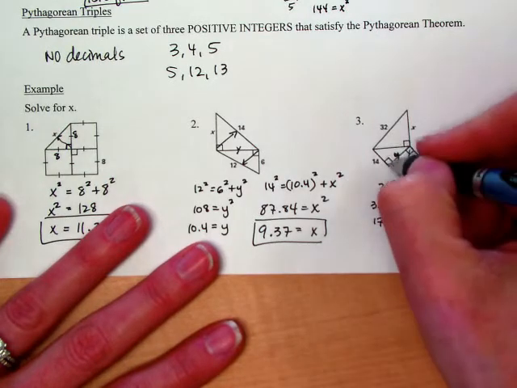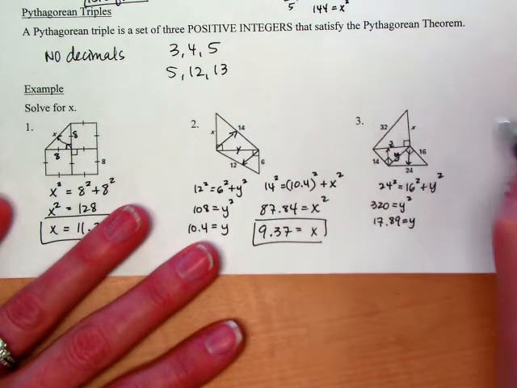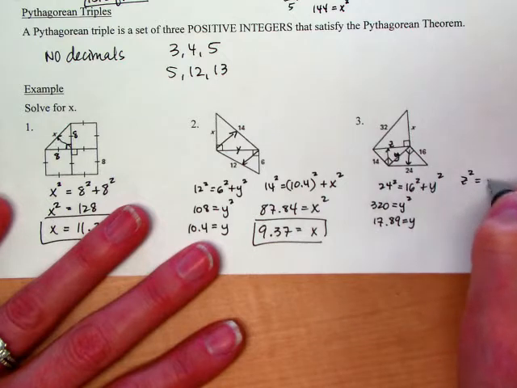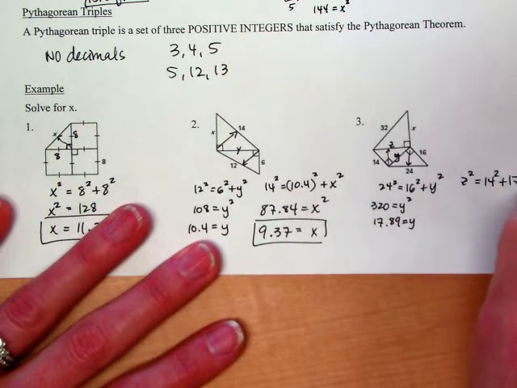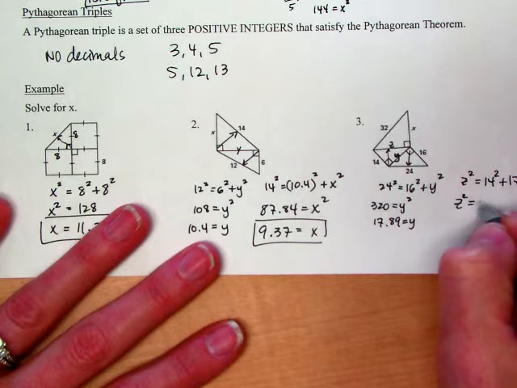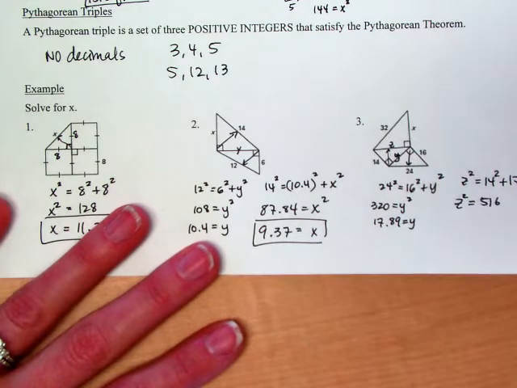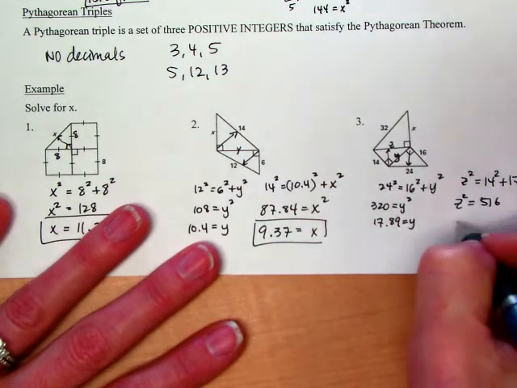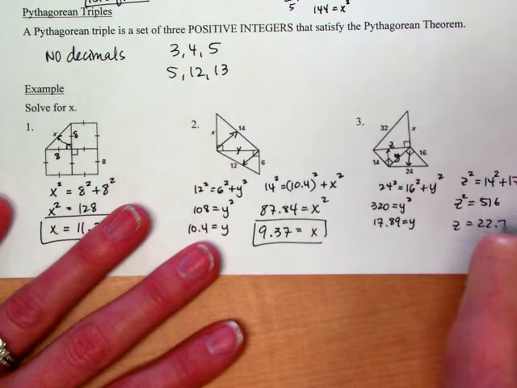Doing Pythagorean's theorem again. I'll put a z there. So z squared equals 14 squared plus the 17.89 squared, which gives you a total of 516. And then you're going to root that and get about 22.72. So that's this side.